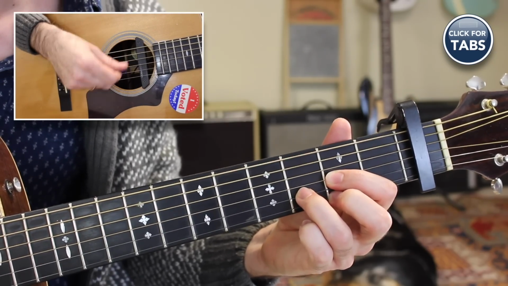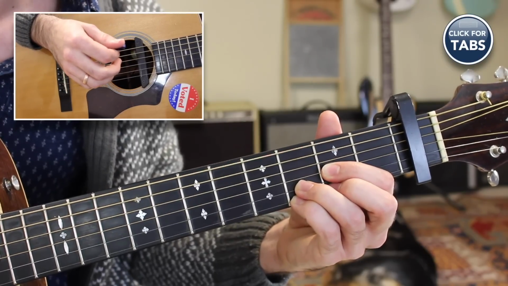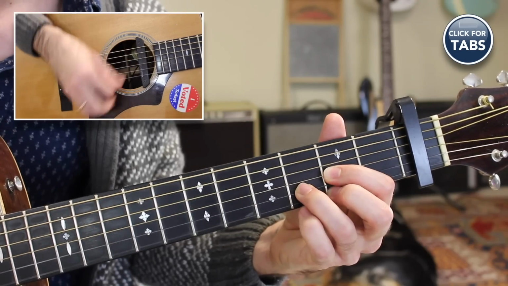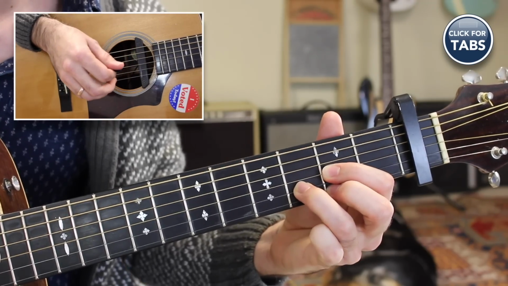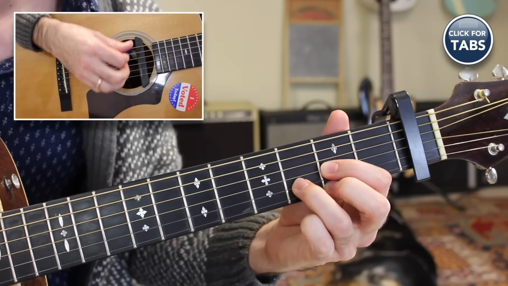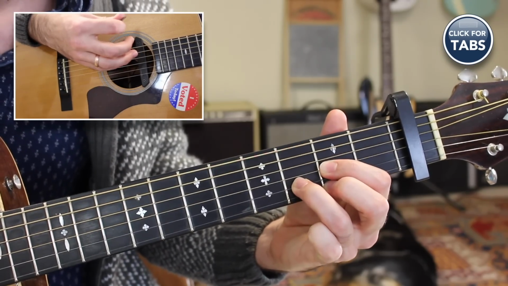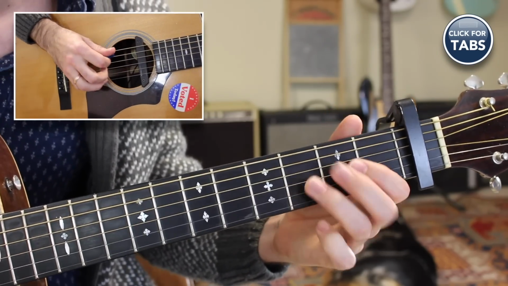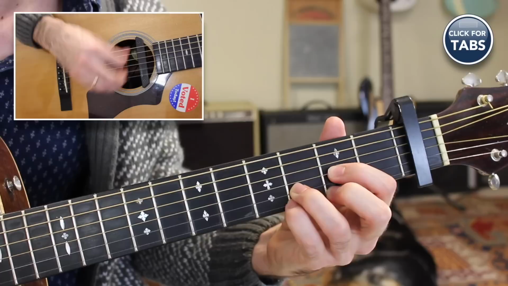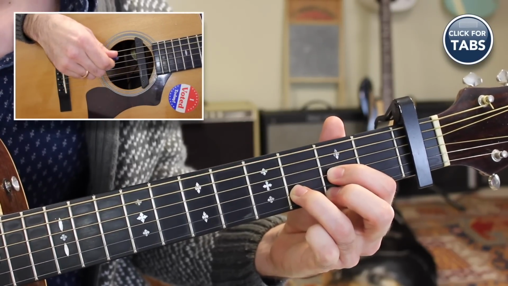Down, down, up, down, up. But on the second upstroke, put your pinky on the 3rd fret, high E string, to do exactly what Brad did. Then you need to remove it the second you're hitting that downstroke. So down, down, up. Take the pinky off, down, up. All right, let's try that whole thing. Down, down, up, down, up. All right, perfect.